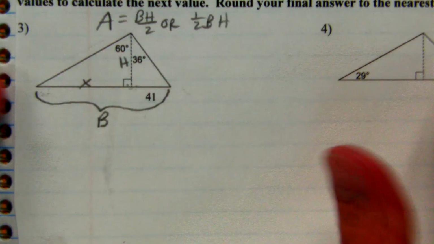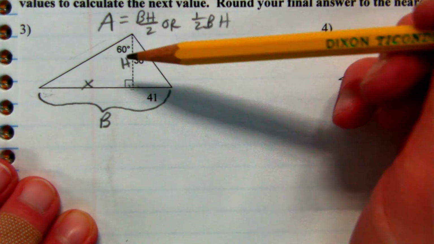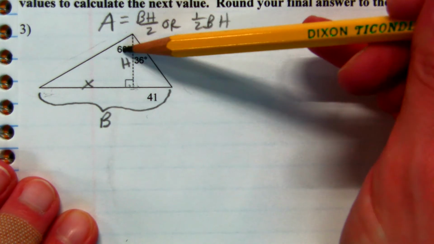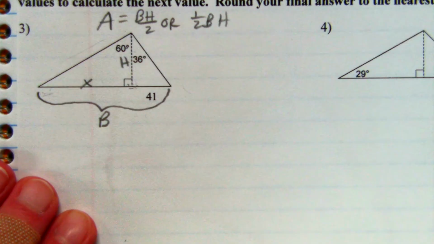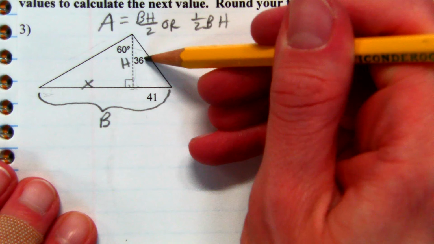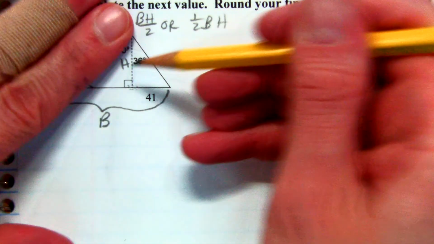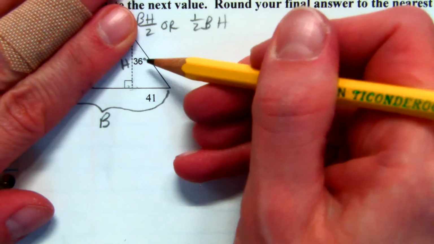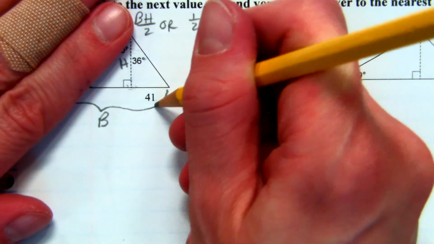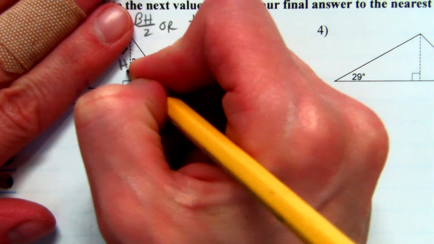Okay, so the first thing we're going to do is start with wherever we've got numbers. So this left-hand triangle just has 60 degrees. There are no sides. I can't do that. So I'm going to do this little triangle instead because I have 36 degrees and the 41, so I could solve for this little h side. So if I'm using the 36 over here, what is 41? Which side? Opposite. And then this would be the adjacent side.